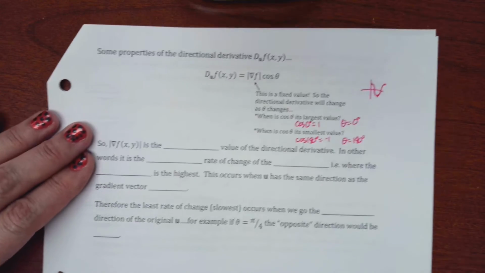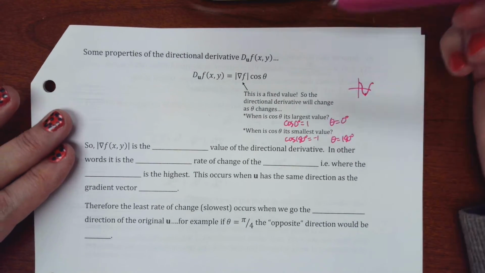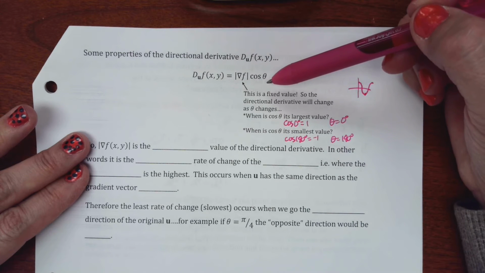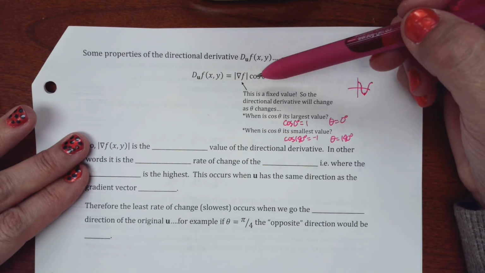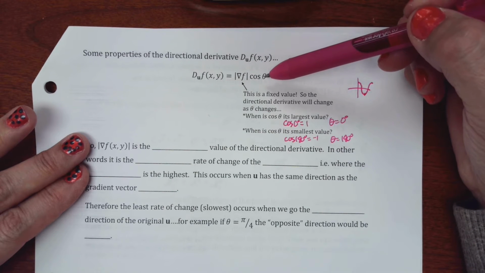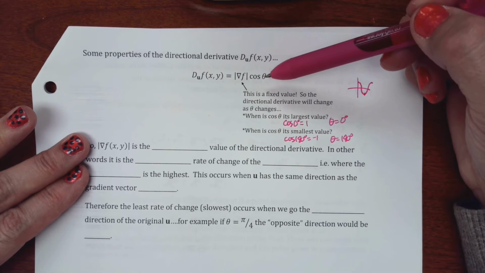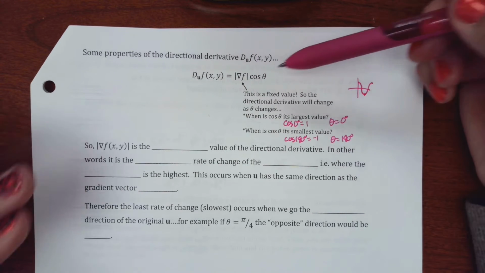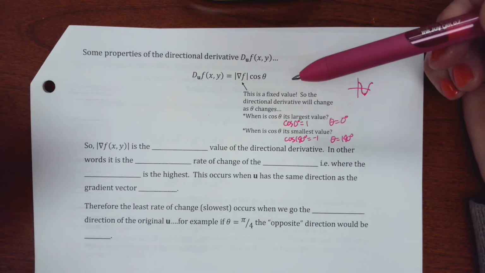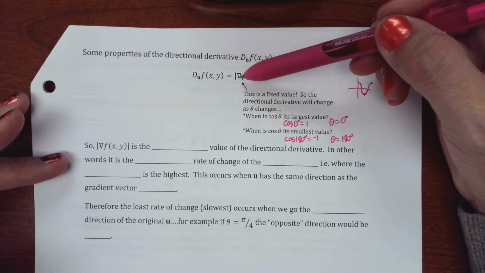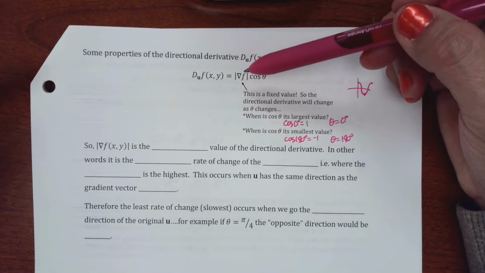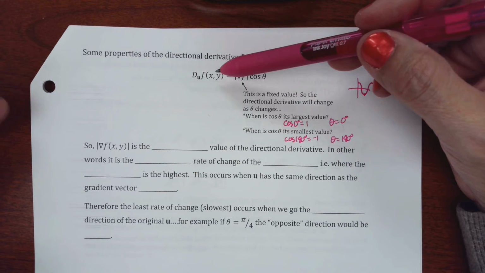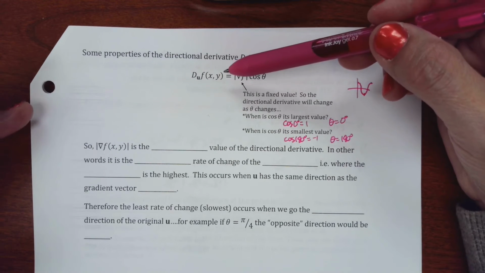All right, so basically what this is telling you is, when your gradient vector and the direction that you're trying to do the derivative in, when the angle between them is nothing, so when they go the same direction, that's the best possible scenario. So if you're going in the direction of your gradient vector, if that's the direction that u is already going in, then that is when you're going to get your maximum directional derivative, your maximum velocity. So that's what we're trying to get out of this.